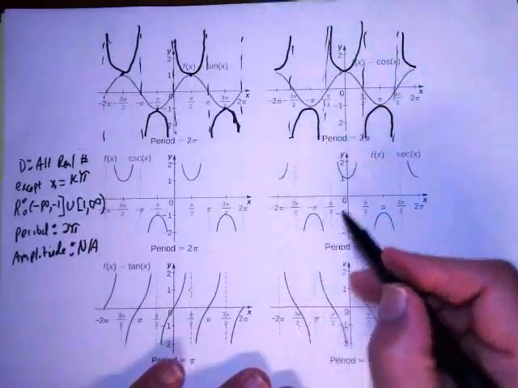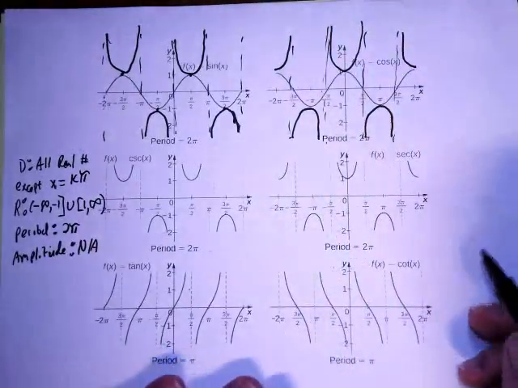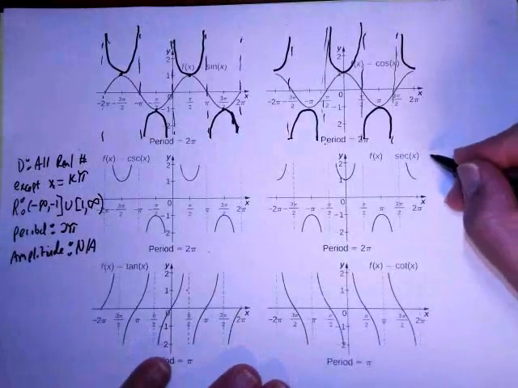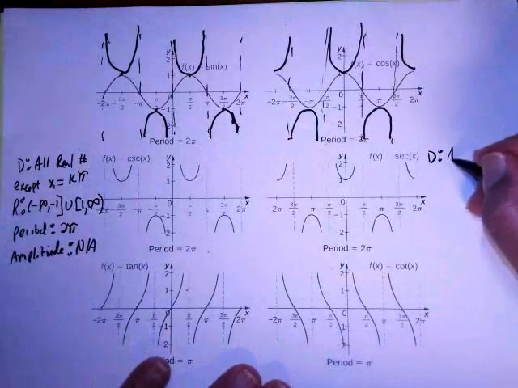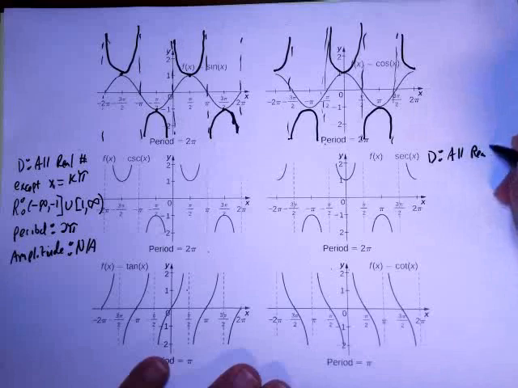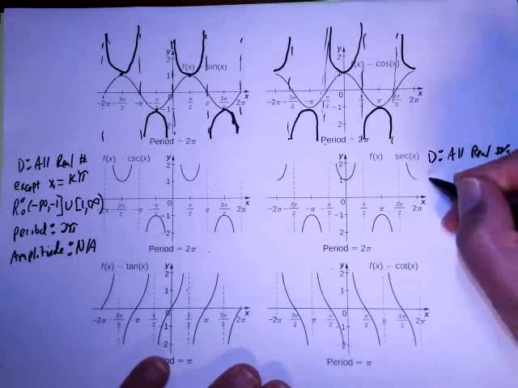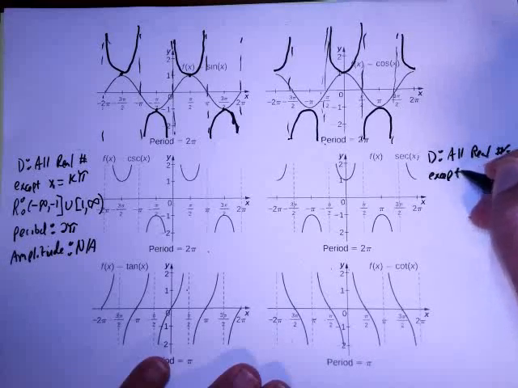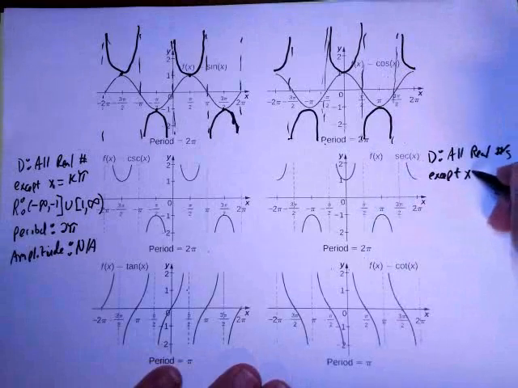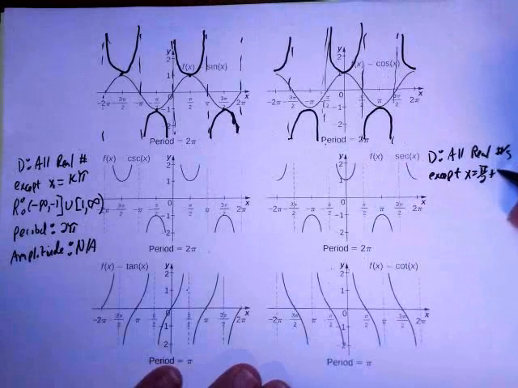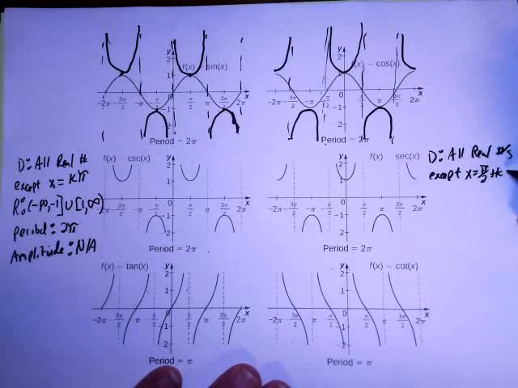And that's what you're getting here. Again, the domain here is all real numbers except, and this will be like the tangent, x equals pi over 2 plus k times pi.